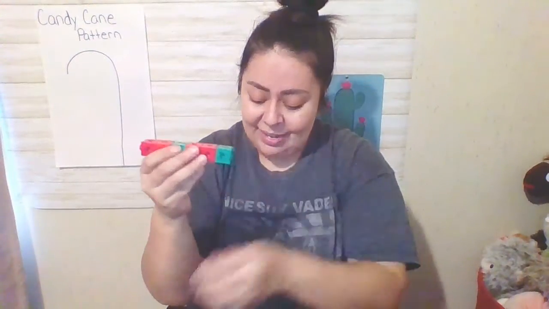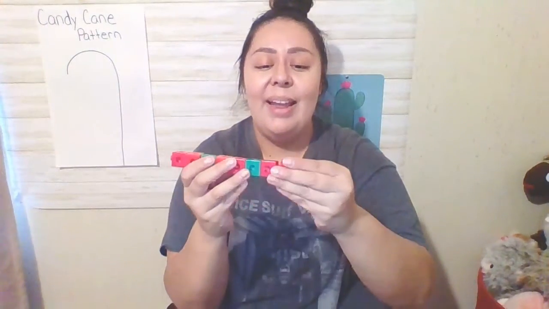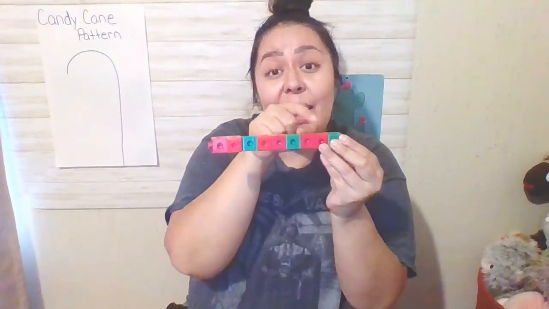So let's finish this pattern. Red, red, green, red, red, green, red. Oop, I need another red. Red, green. So here's my AAB pattern. Red, red, green, red, red, green, red, red, green. And it keeps repeating, repeating, repeating.